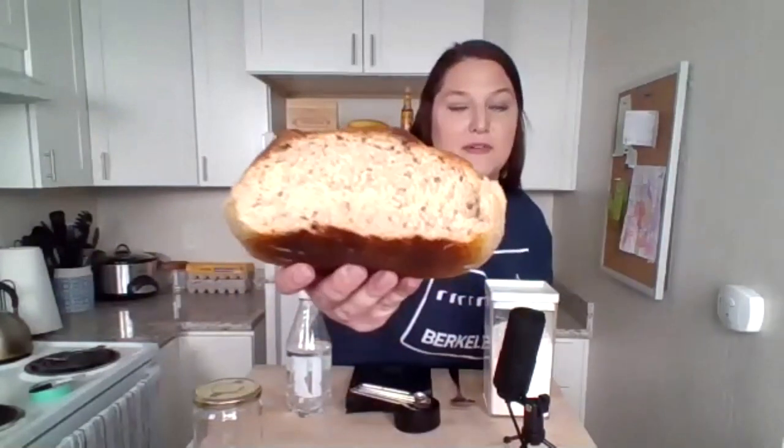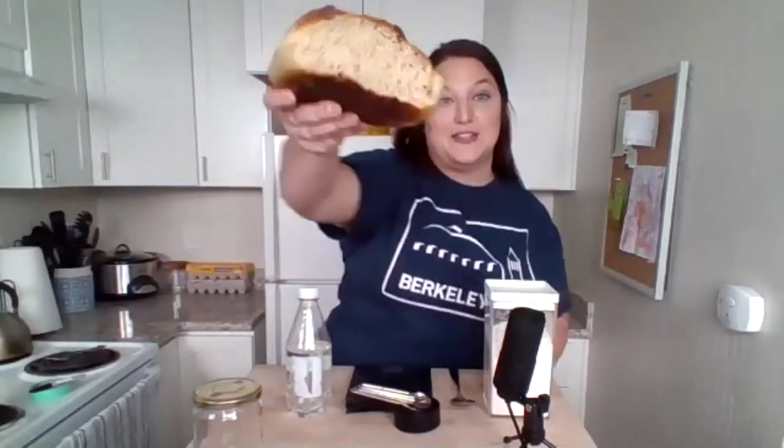Today we're going to be starting our sourdough starter. We're going to be making an environment for those particular bacteria and yeast to flourish so we can eventually make some sourdough bread. I actually made some bread from a starter that I already have yesterday to show you guys, and I have to say it is really, really yummy. So get excited about our breads today.